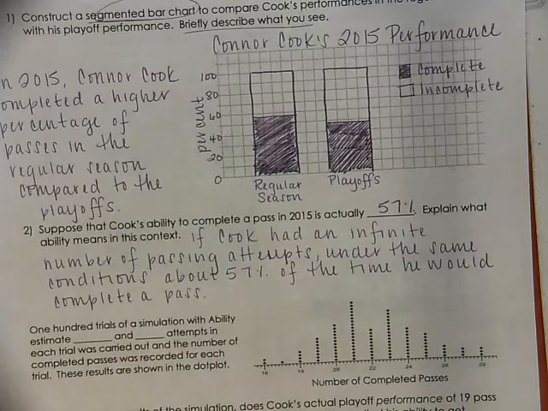Okay, so remember, it's important to have the infinite number, the millions of trials under the same conditions. So you're assuming they don't get injured or they don't learn a new technique to get better. About what would happen in context, he would complete about approximately 57% of his pass attempts.